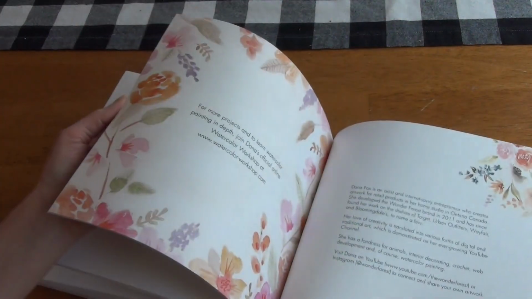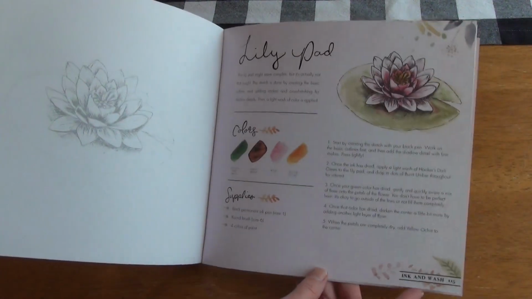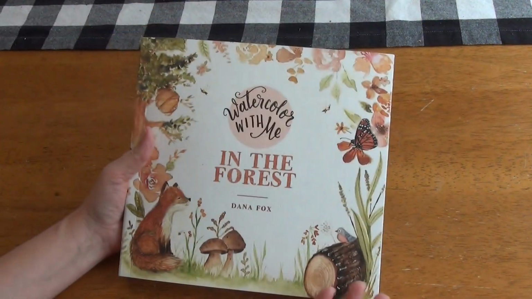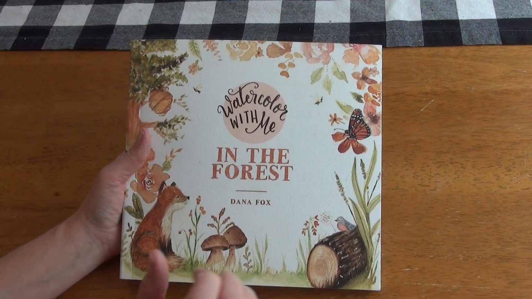So I'm excited about using this. I don't know if she'll be as excited as I am, but it just looks so pretty, and to be able to do the watercolors and maybe have it come out somewhat like that, really cool. So this is by Dana Fox, Watercolor with Me in the Forest.